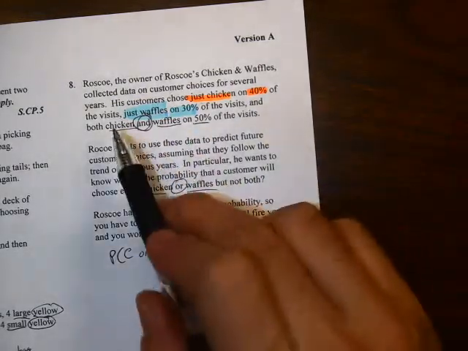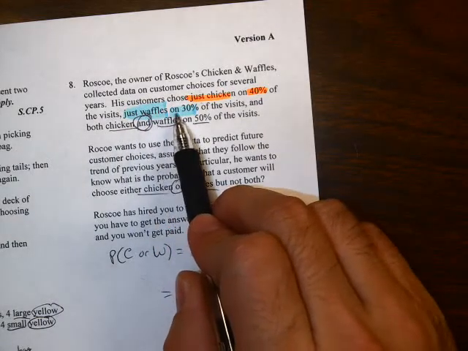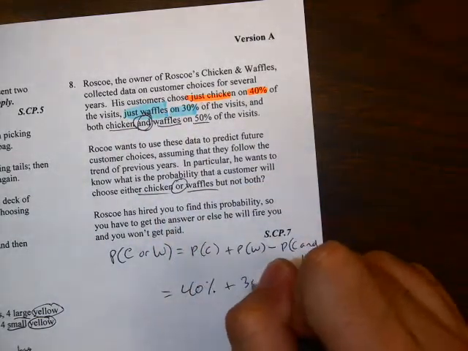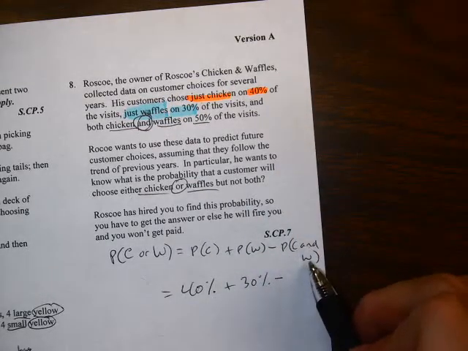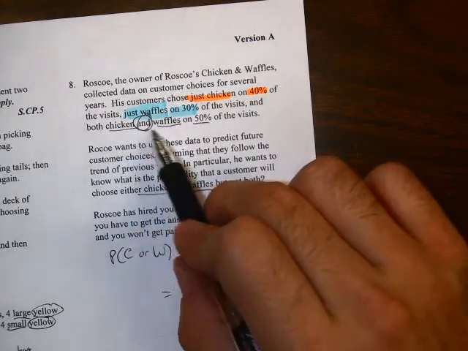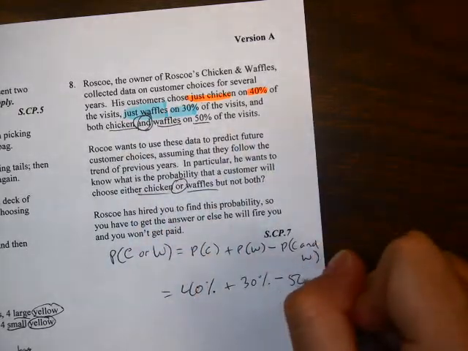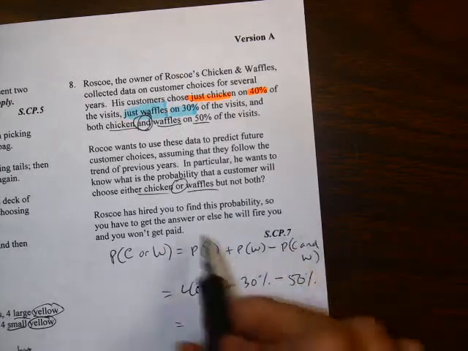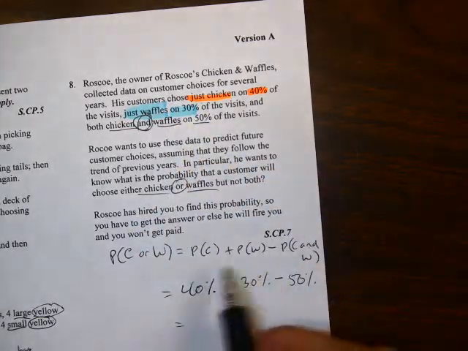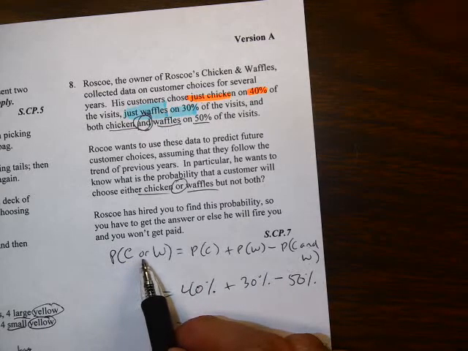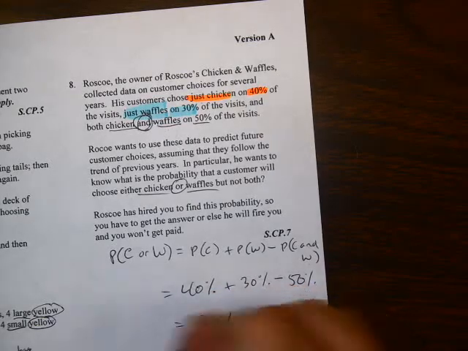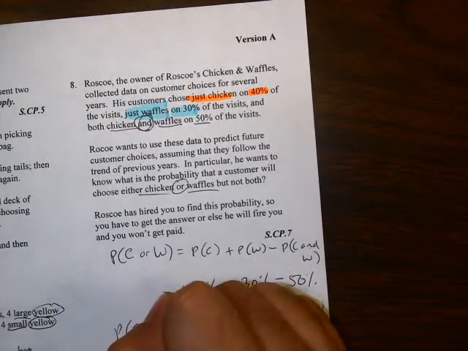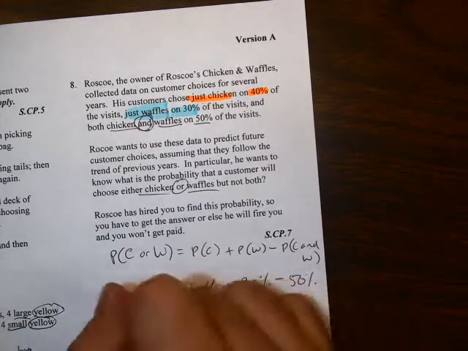Plus the probability of waffles, just waffles in the blue, on 30% of the visits, plus 30%. Minus, now the probability of chicken and waffles, both chicken and waffles on 50% of the visits. So they've given us in the problem all three that we needed. So now to get the probability of either chicken or waffles, add our 40 plus 30, subtract our 50. 40 plus 30 is 70, minus 50 is 20%. So the probability of chicken or waffles is 20%.